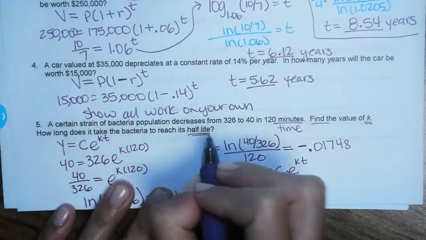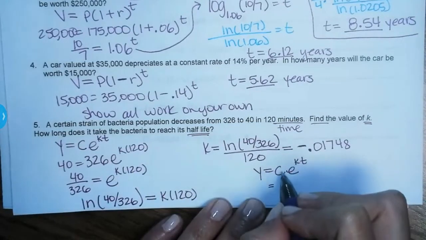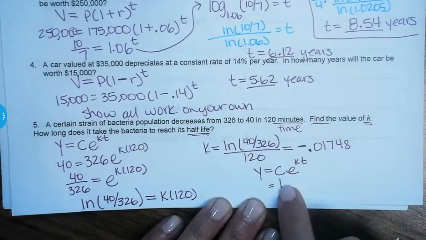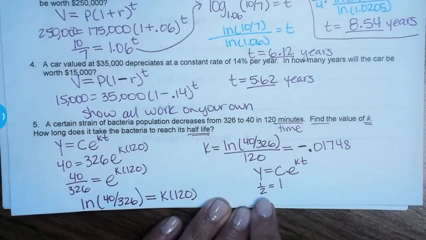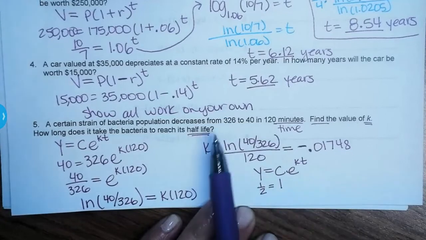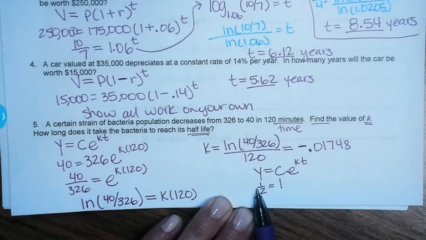So like I said, we can just put 1 for the initial amount and then a half for the final amount. Or if you want to, you can still put the 326 for the initial amount and then divide it by 2 to get the half-life.